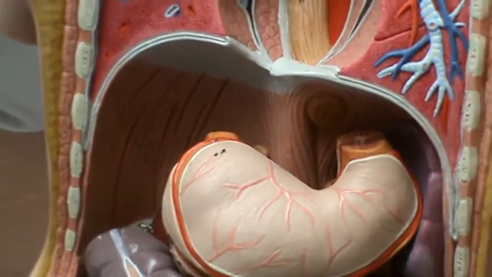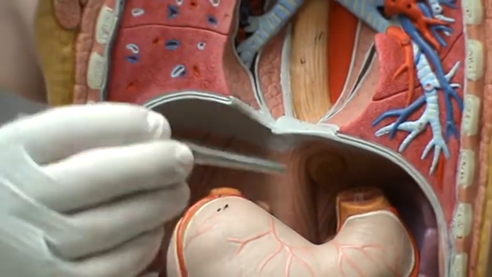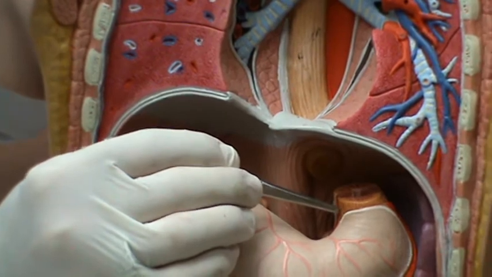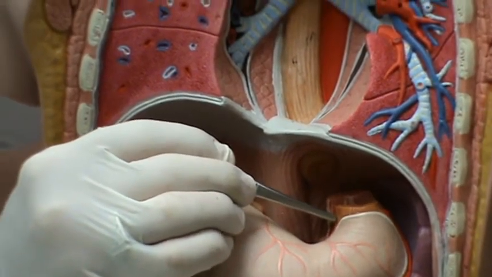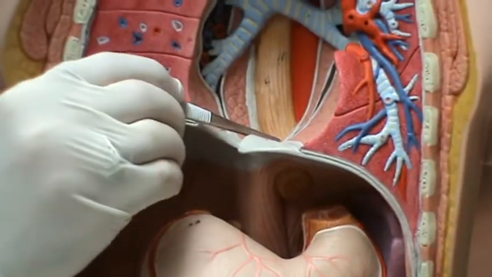Clear? Again, esophagus, right and left vagus, esophageal branch of left gastric artery, and lymphatics. This is about the esophageal opening.